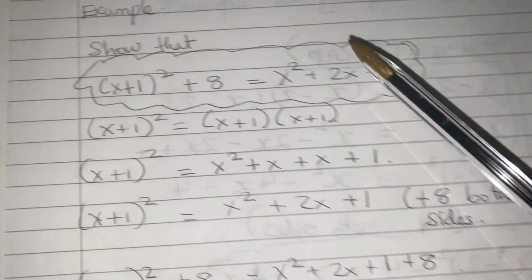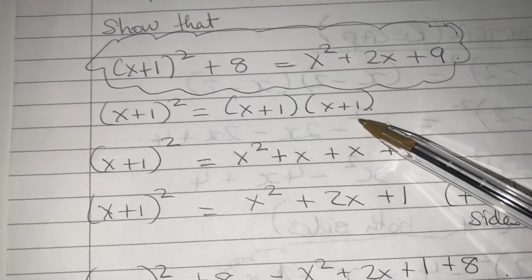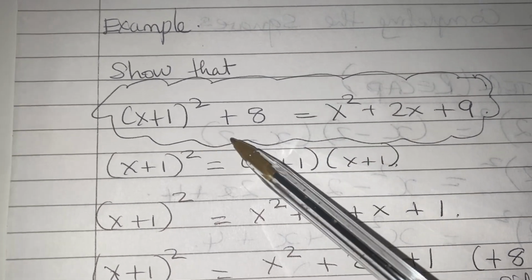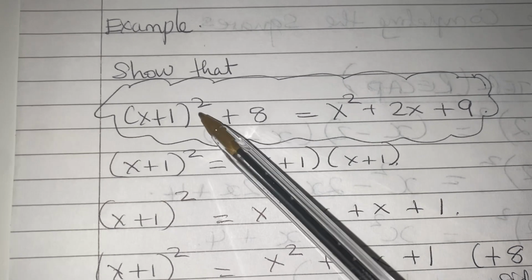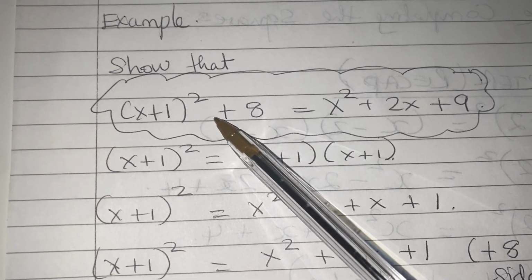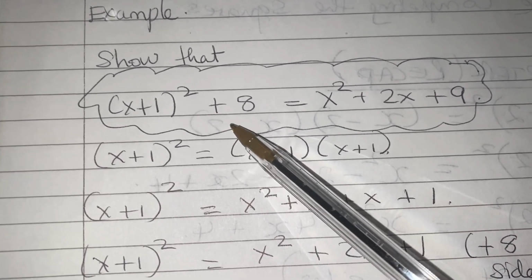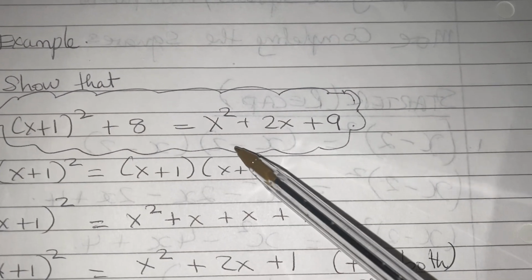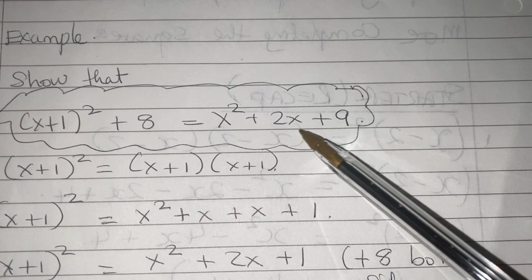So for instance, what I'm going to show you now: show that x plus 1 all squared plus 8 equals x squared plus 2x plus 9.